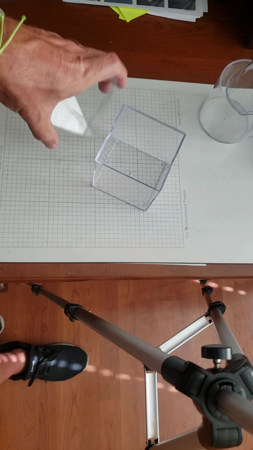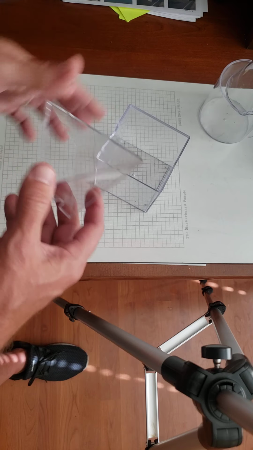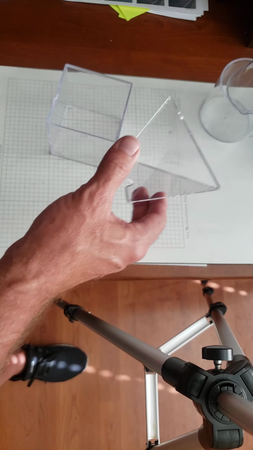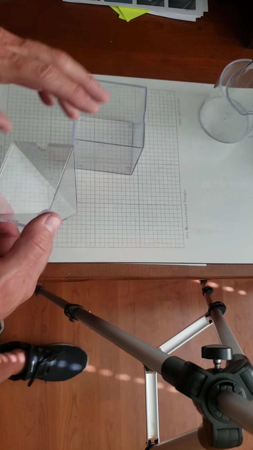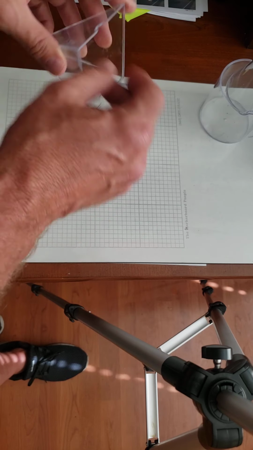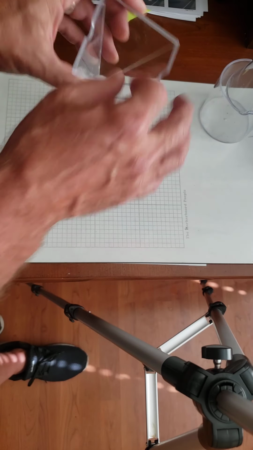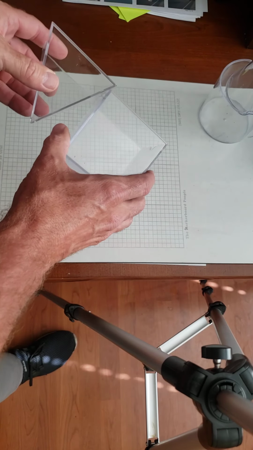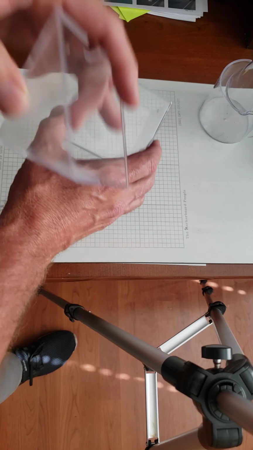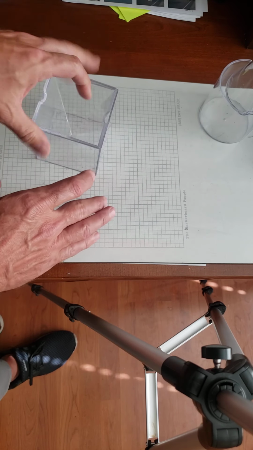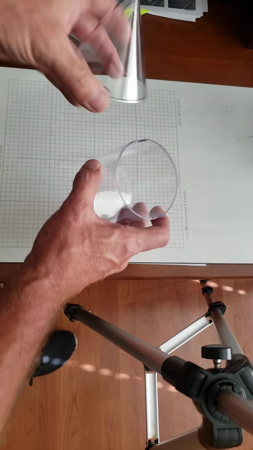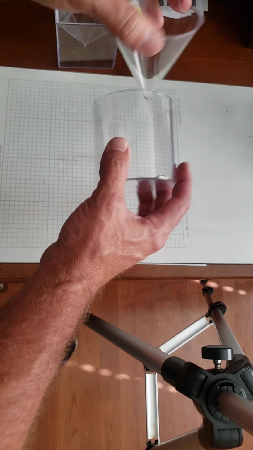So the question that I have then is, how many of these would fit inside of here? If I could break this up and take all the volume in here and put it inside here, how many of these fit inside of here? And how many of these fit inside of here?